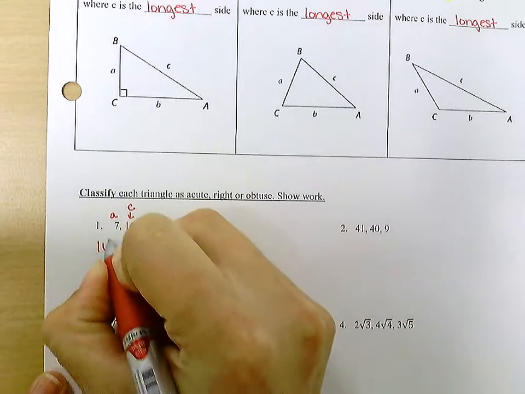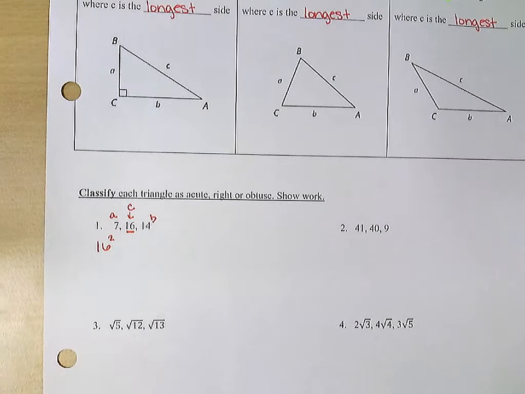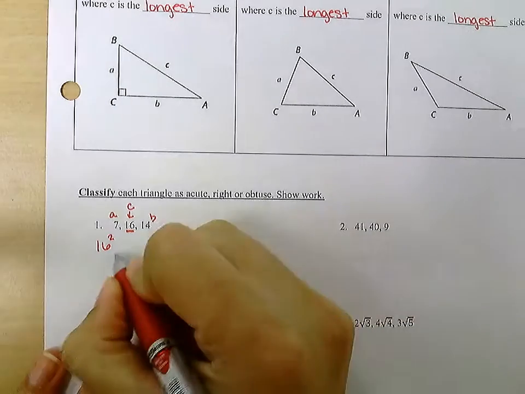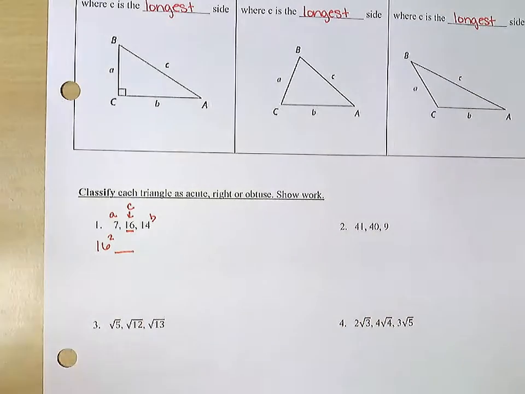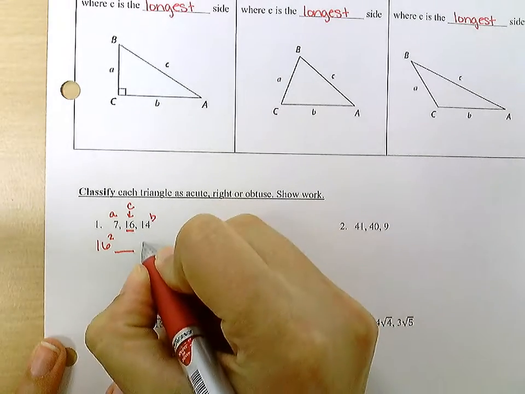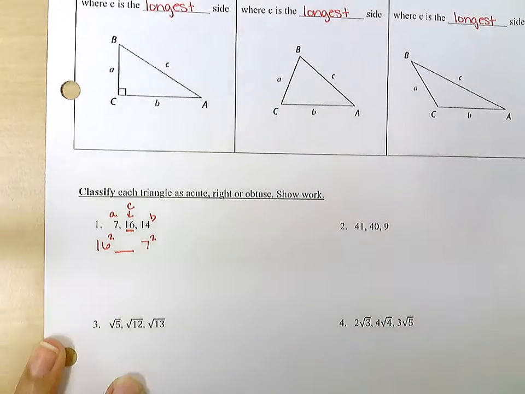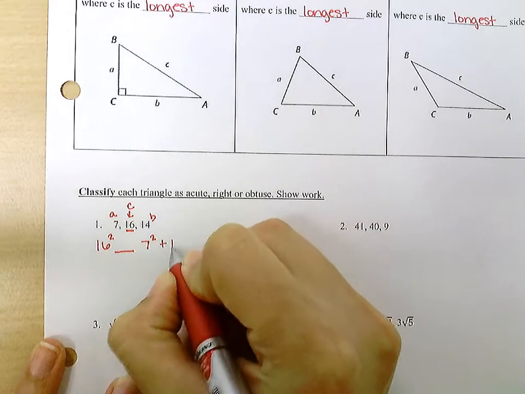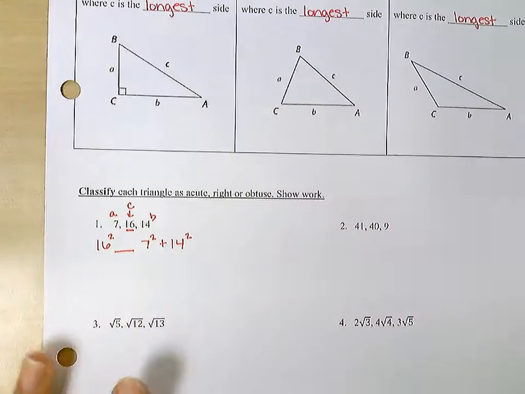So we have 16 squared. And now we're not going to write equals. We're going to compare it. So I'm going to draw in this blank space, because I want to compare the two sides of my equation. And then I'll write my a squared value, which is 7, plus my b squared value, which is 14.